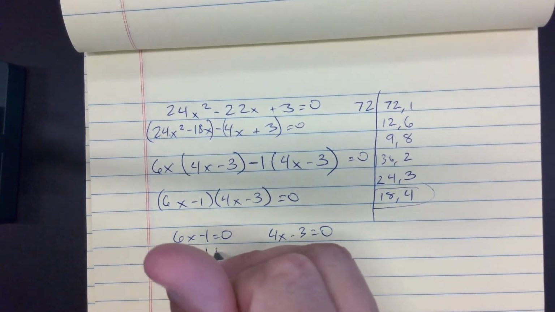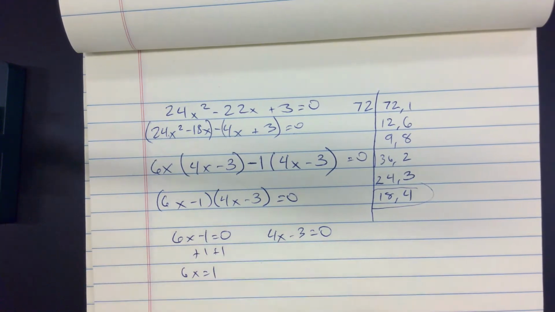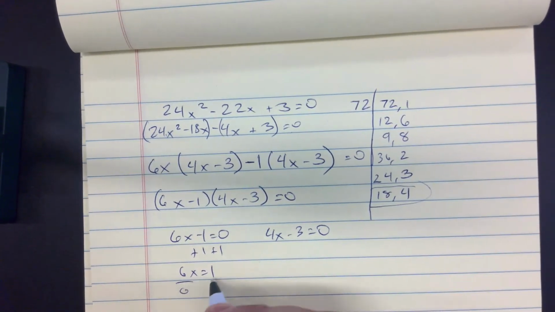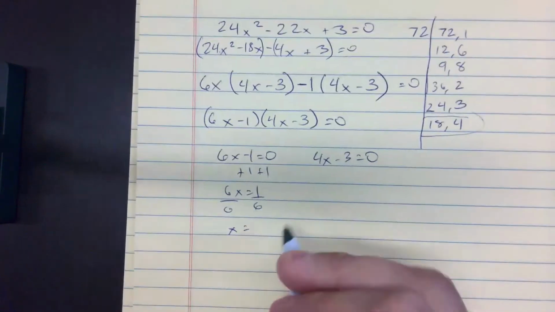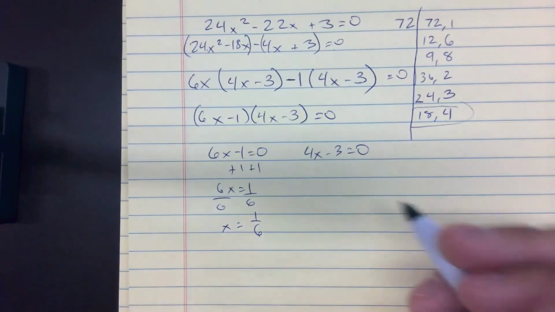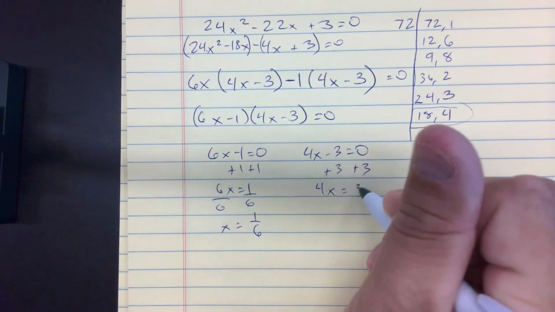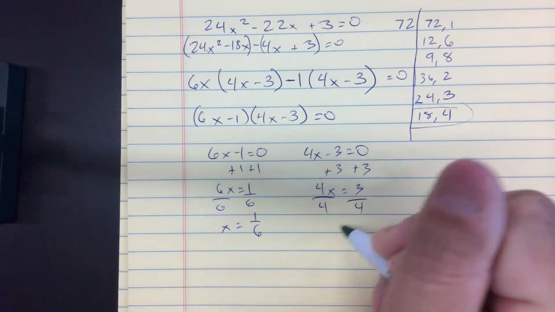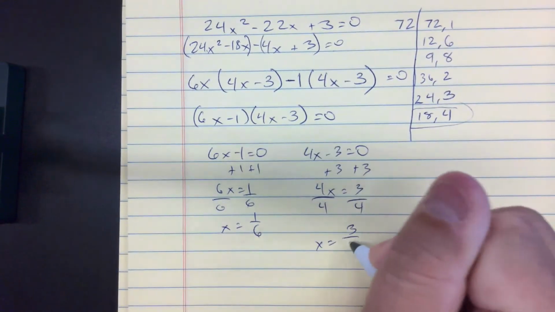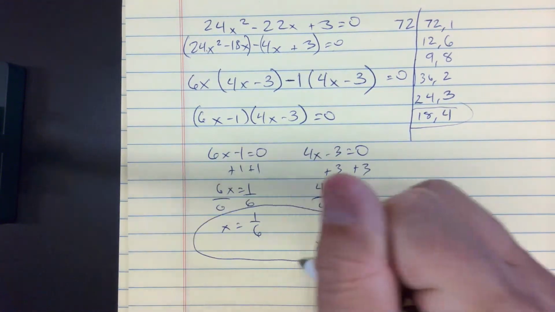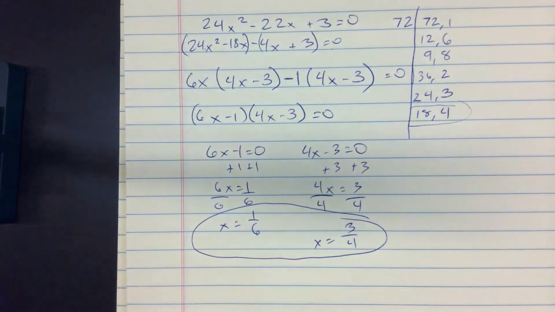So we're going to add 1 to both sides, and then divide by 6. So x is going to equal 1/6. On this side, we're going to add 3 to both sides, and then divide by 4. So x equals 3/4. So your two answers would be 1/6 and 3/4. Okay? Questions so far?